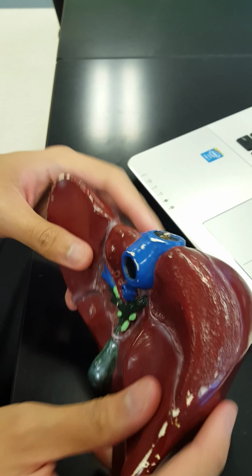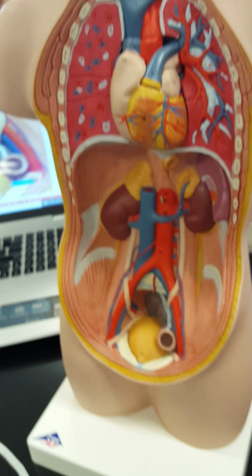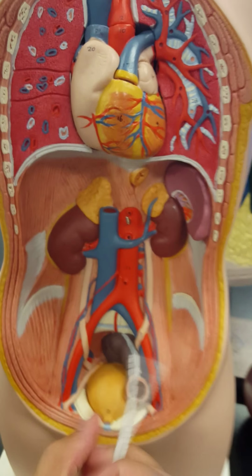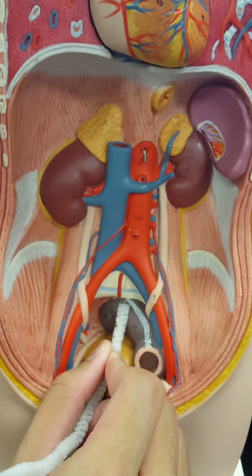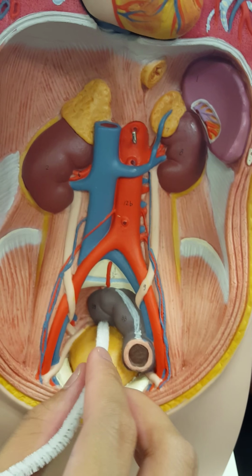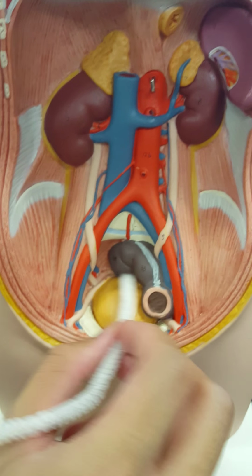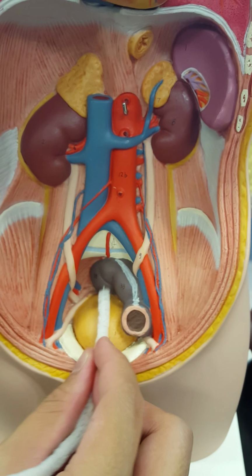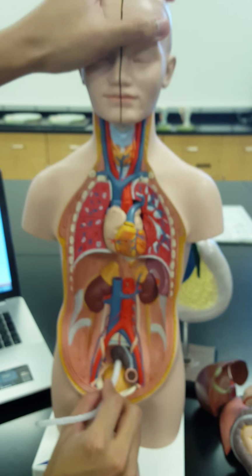Okay, this is also one of the structures in the digestive system that you have to know. Sorry. This part in general is called the sigmoid colon. The reason we can't see it on the other digestive models is because it's hidden behind your intestinal tract, so it's really hard to see. But with this little man model, they show it perfectly.